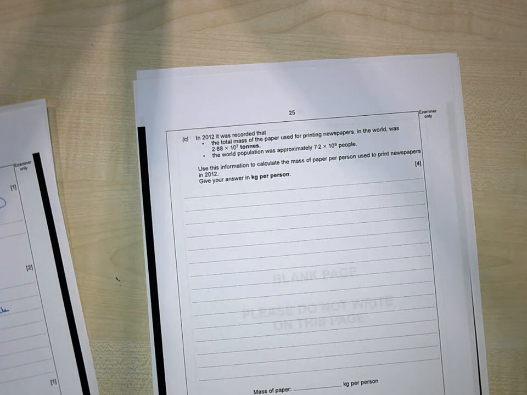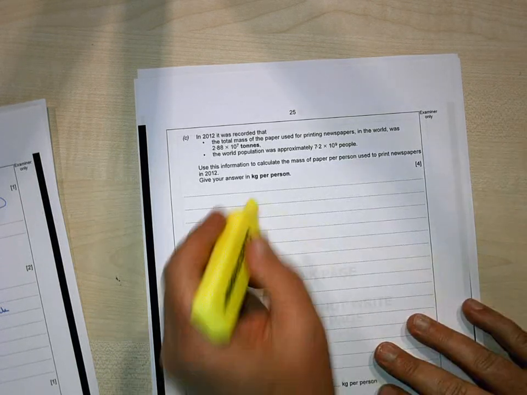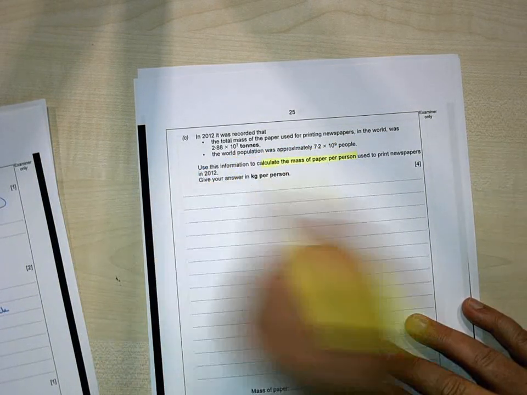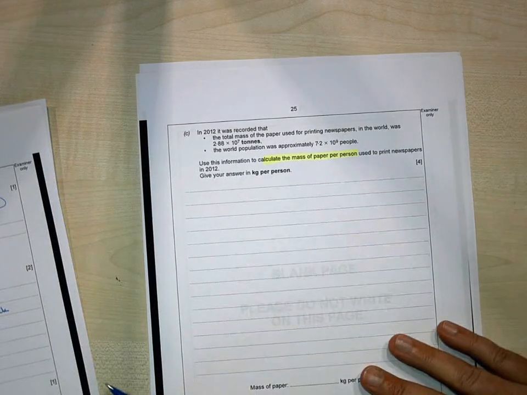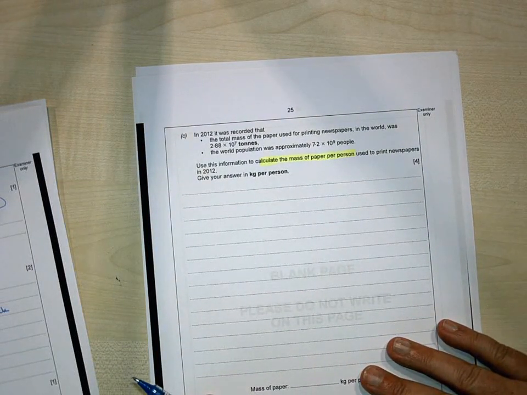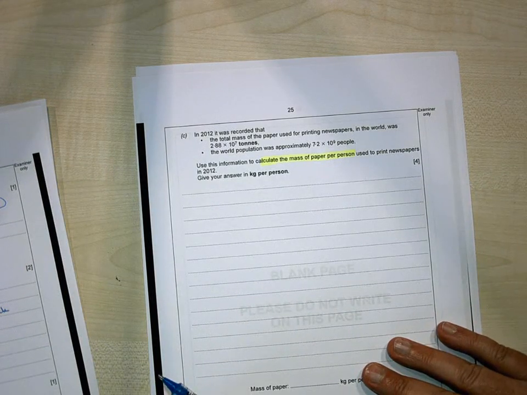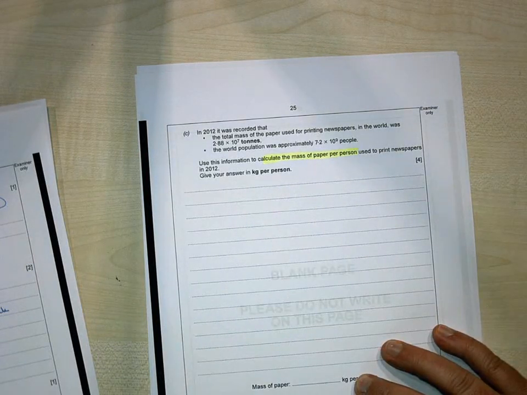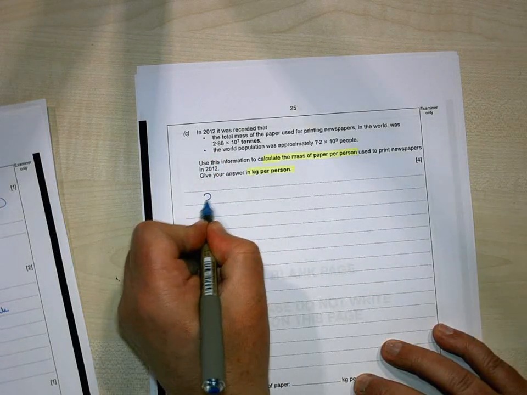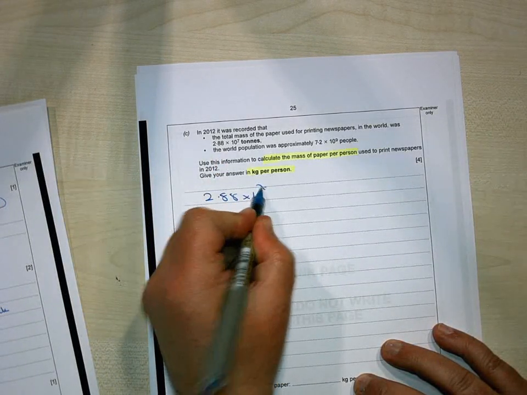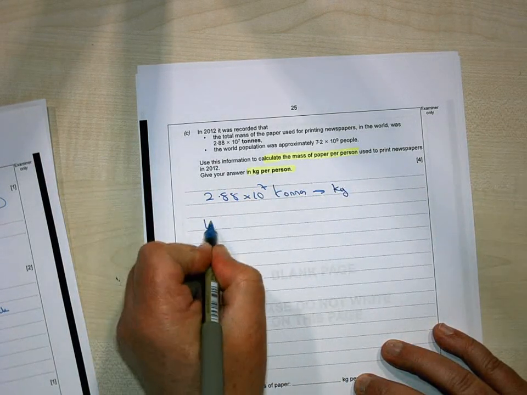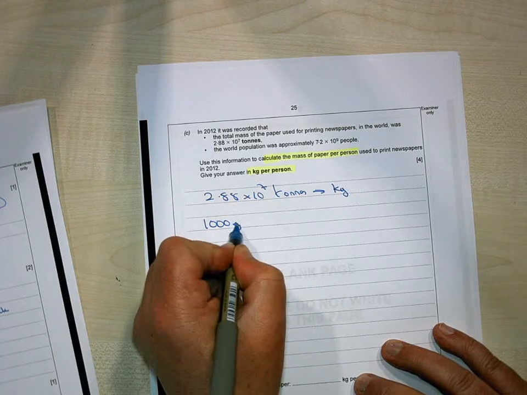Horrible question. Horrible. And there's more. So this is the very, very last bit now. In 2012, it was recorded that the total mass of the paper used for printing newspapers in the world was 2.88 times 10 to the 7 tons. The world population was approximately 7.2 times 10 to the 9 people. Use this information to calculate the mass of paper per person. You know, there's no way we would do this without a calculator. If we were asked to do it, we'd be using a calculator.